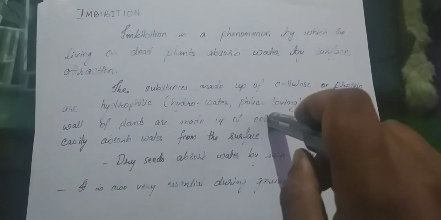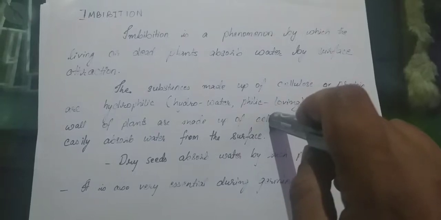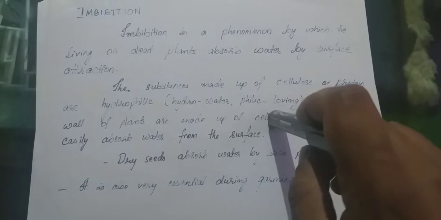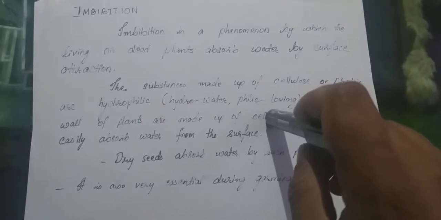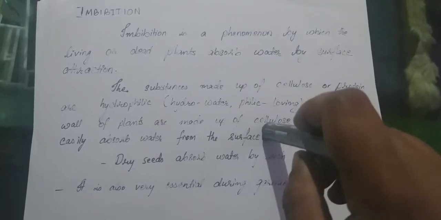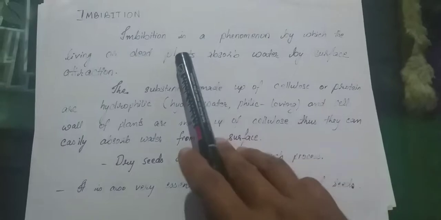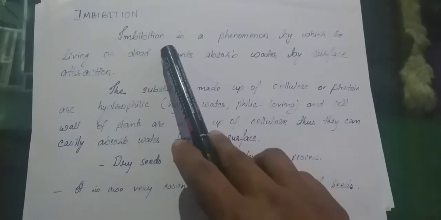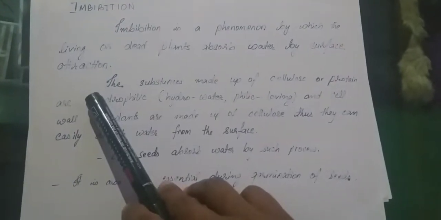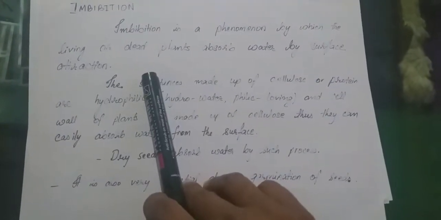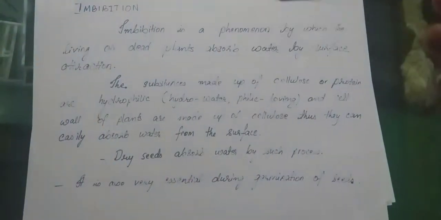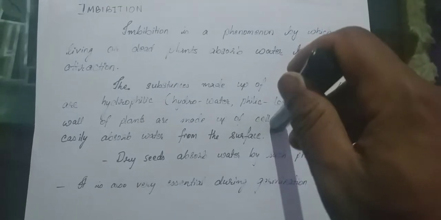Before cooking gram in your home also, what we do is that we soak the gram seed overnight in water. So it absorbs water, and that particular process is known as imbibition. So what is imbibition? It is a phenomenon by which living or dead plants absorb water by surface attraction. And even we feel that the doors are tighter during the rainy season.